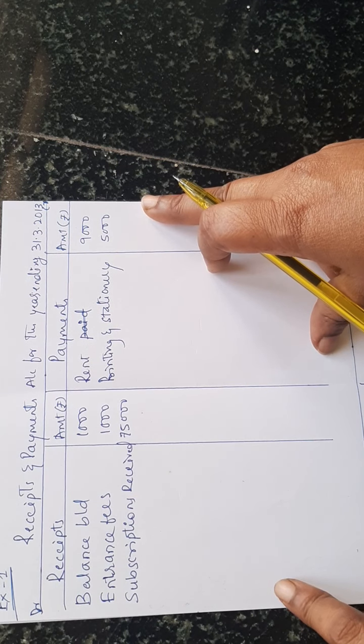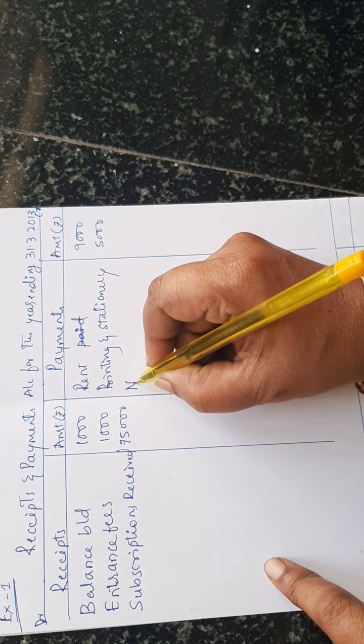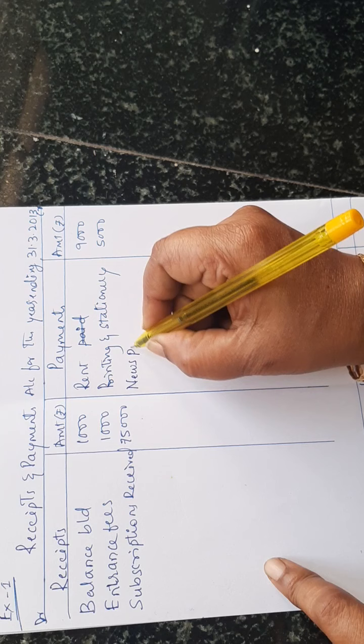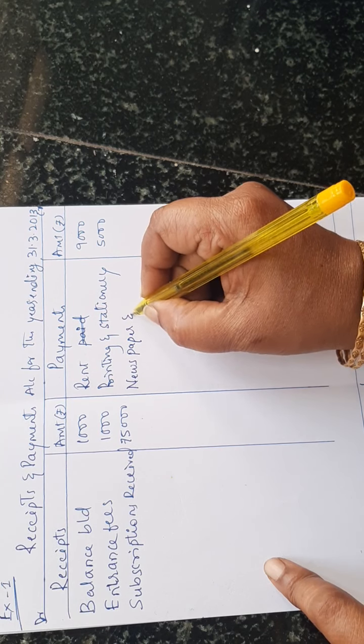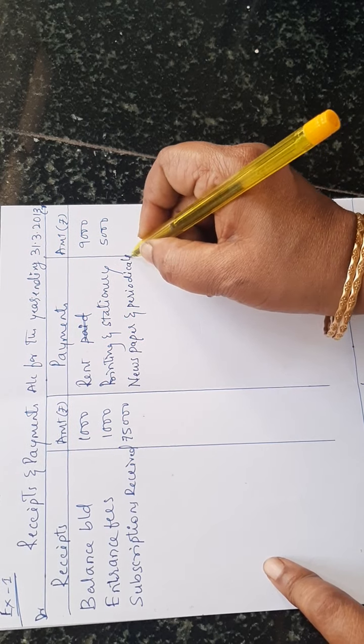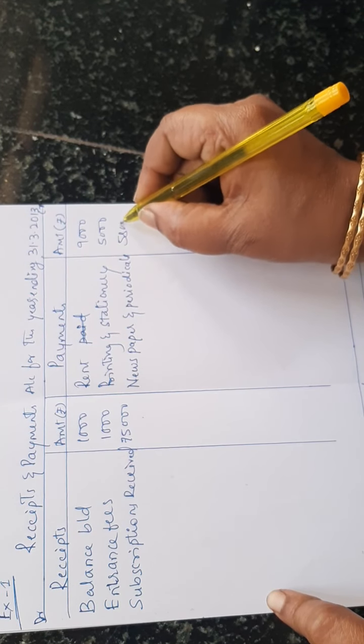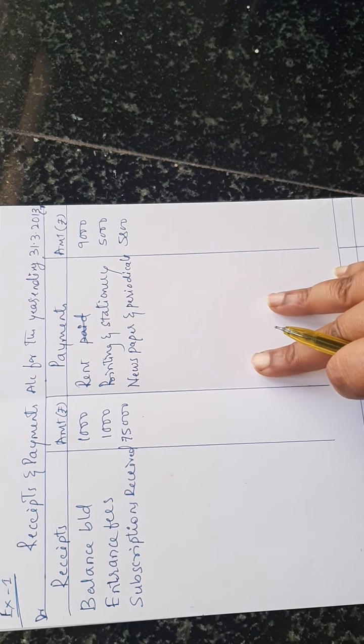Then newspaper and periodicals, how much? 5,800. Yes, payment.